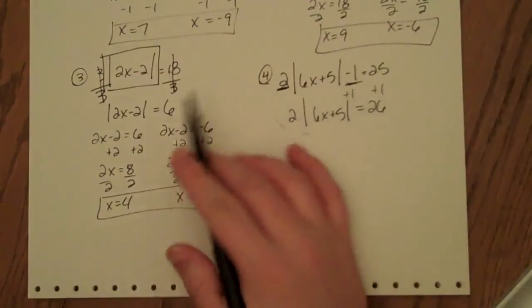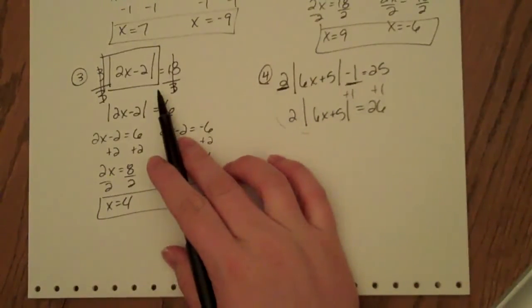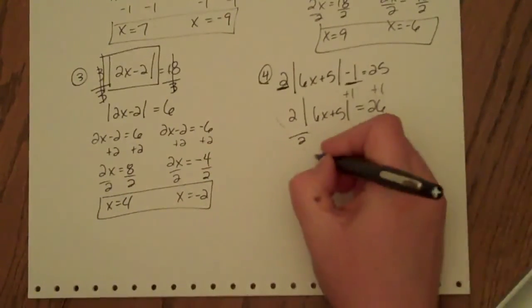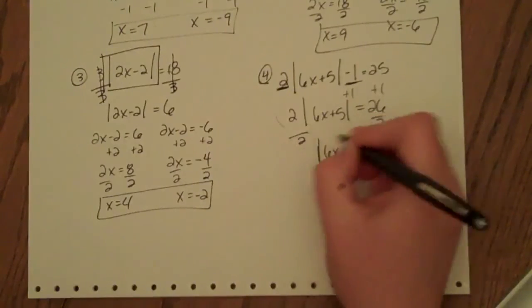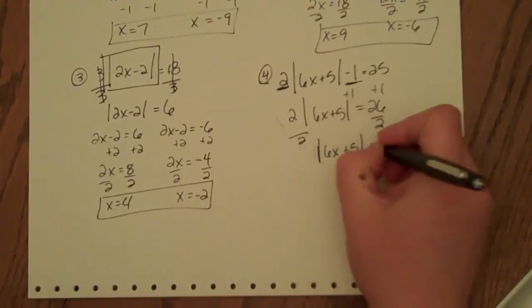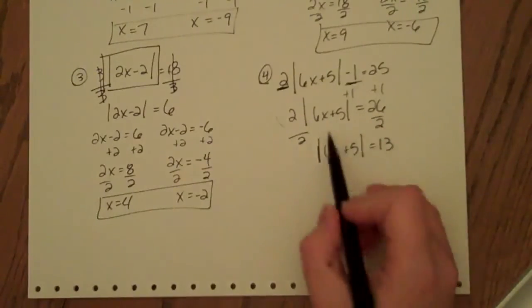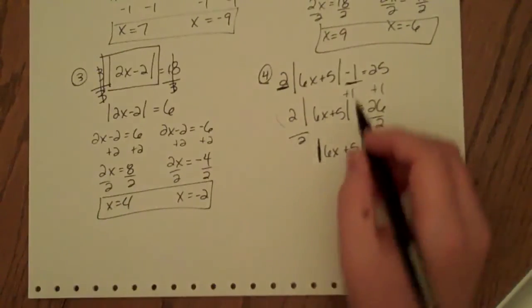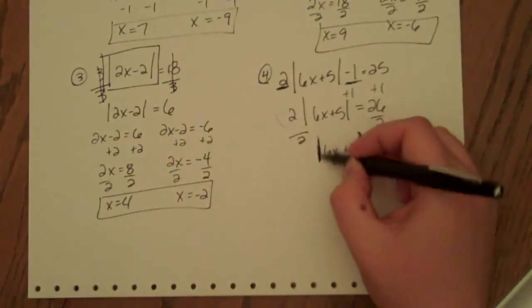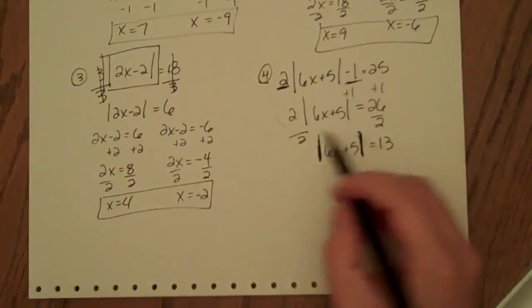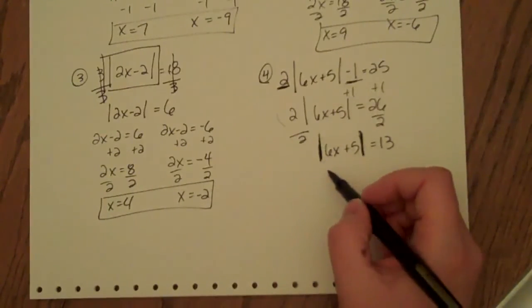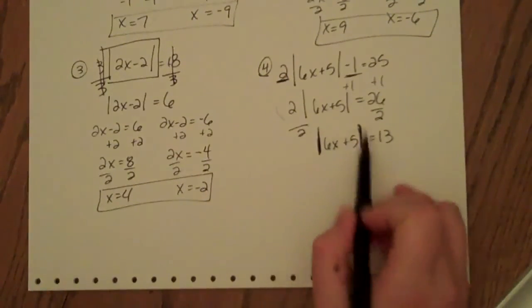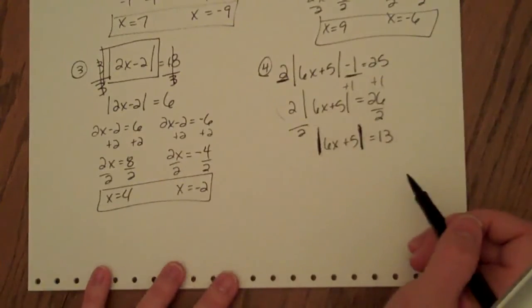Now this right here looks like what we had to start over here, and we knew here we had to divide, so here we're going to divide both sides by 2. And we now have the absolute value of 6x plus 5 equal to 13. I just made a little mistake there that I wanted to point out. At first I made my little absolute value bar a little short, and we want to make sure that we make those nice and tall so we don't confuse them for ones. I don't want to look at this later and think that that was a 16 rather than the absolute value of a 6x.